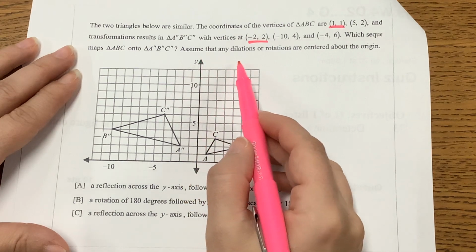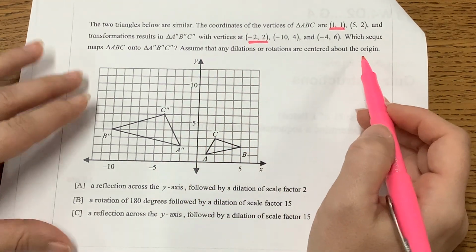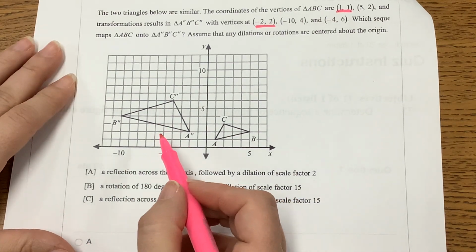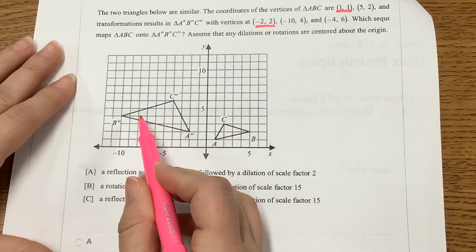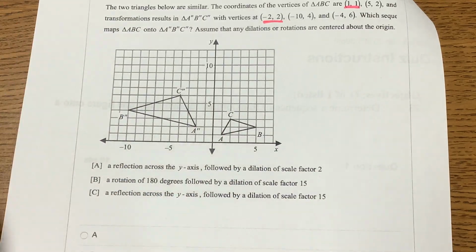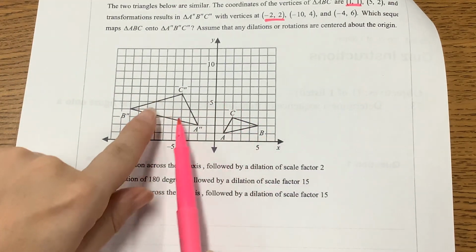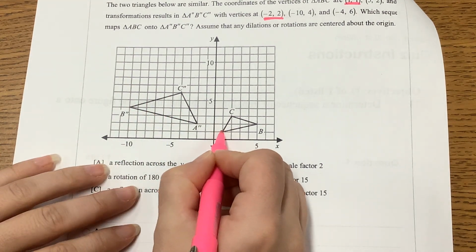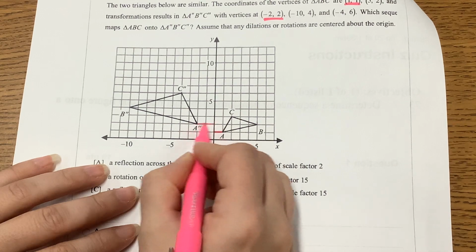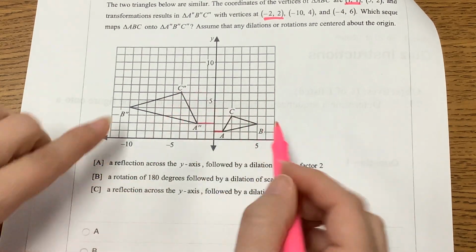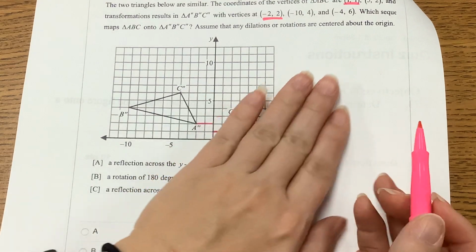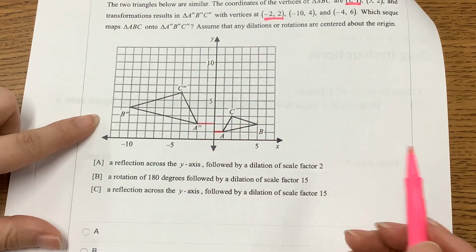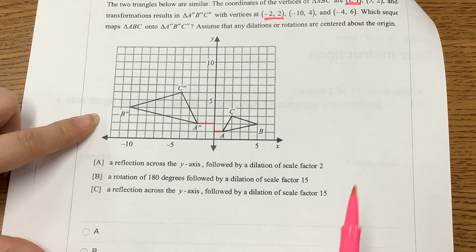It says, assume that any dilations or rotations are centered about the origin. And that's going to be true for us in the 8th grade all year. Okay, so looking at our shapes so far, they're showing a mirror image. So it looks like this has been flipped over the y-axis. The reason I can tell that is because you see A is located closest to the axis, and so is C, and then B is the furthest one away. So you've taken the shape and flipped it over. So we know that it's a reflection across the y-axis.